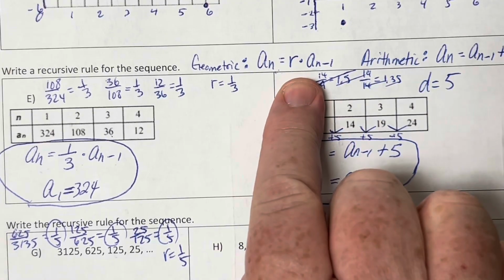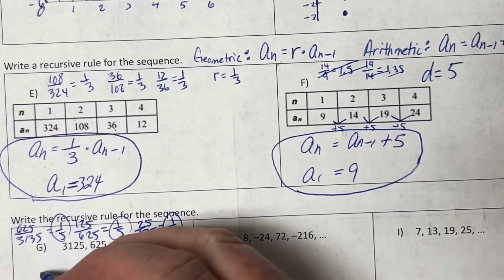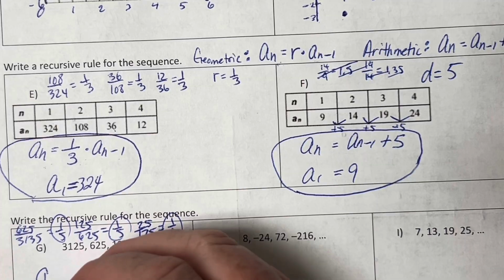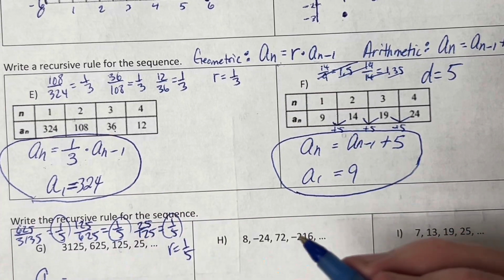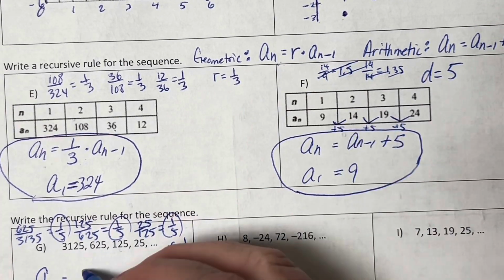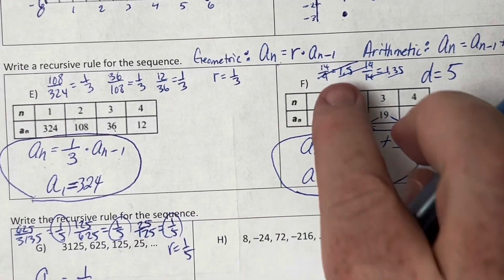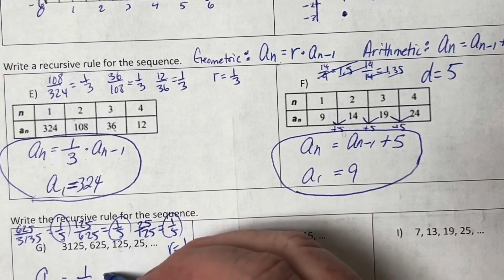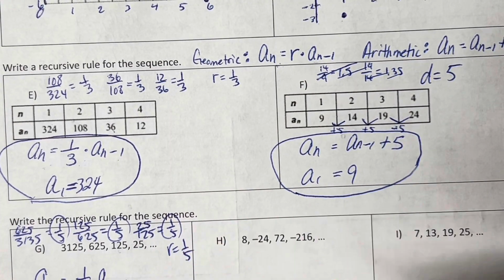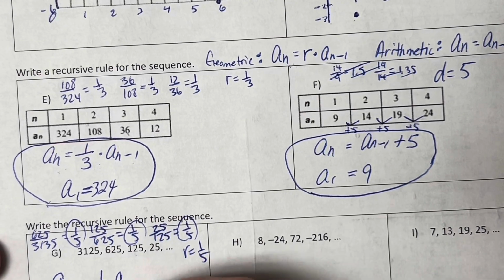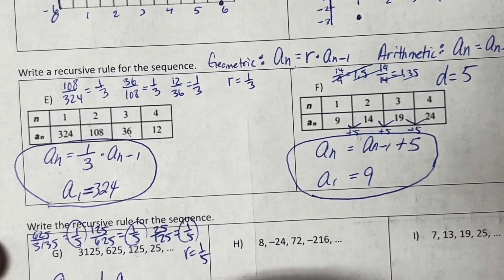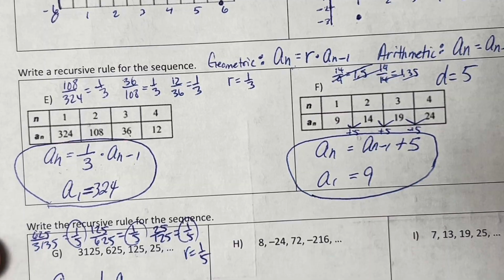So we're looking at our geometric formula. We have a_n equals 1/5 times a_(n-1), with our first term being 3,125.